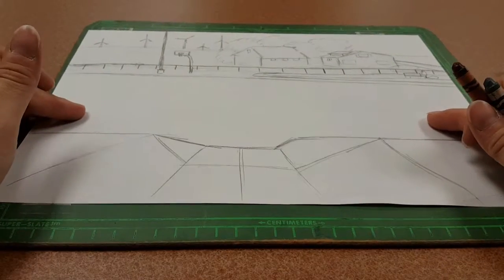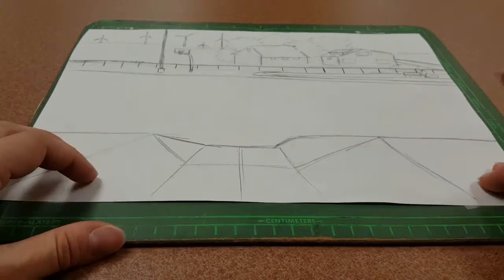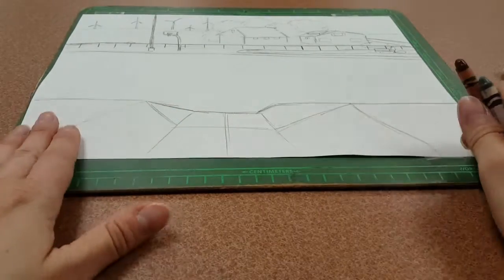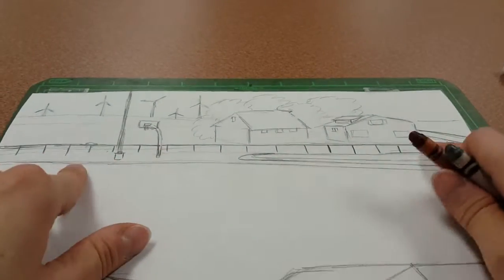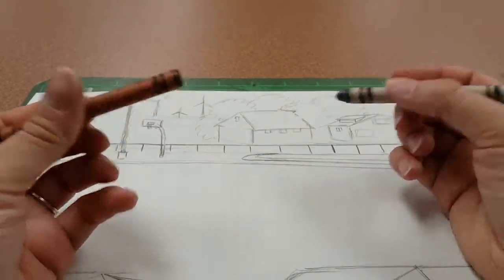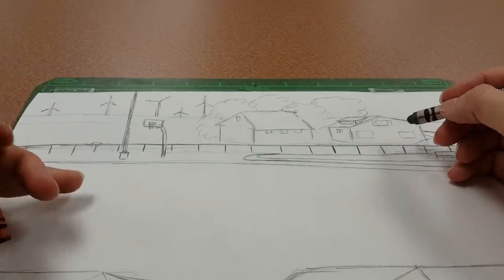I know the pavement is man-made, but it's flat on the ground. I know the sidewalk is man-made. It's also pretty flat, so we're going to leave that alone. So the other objects that we're going to use are crayon or colored pencil. And when I say value, well, you had practice with that in 4th grade.